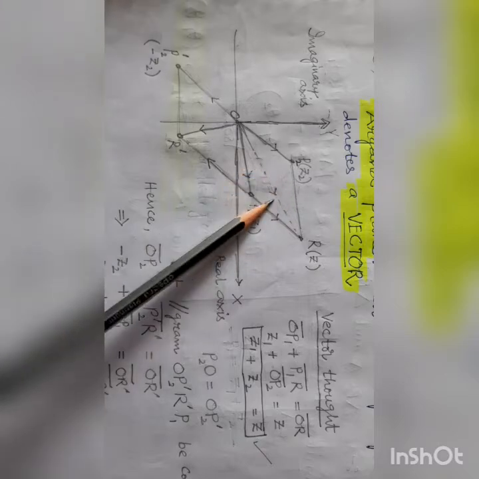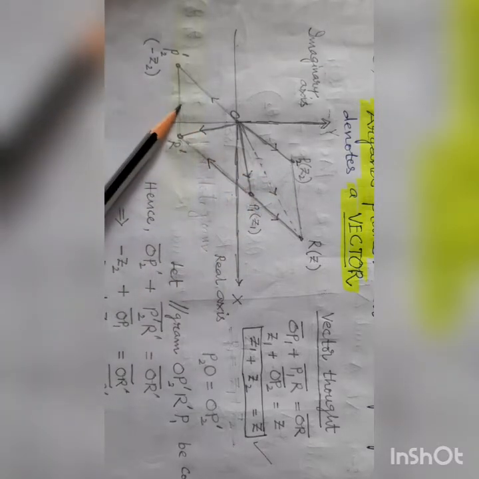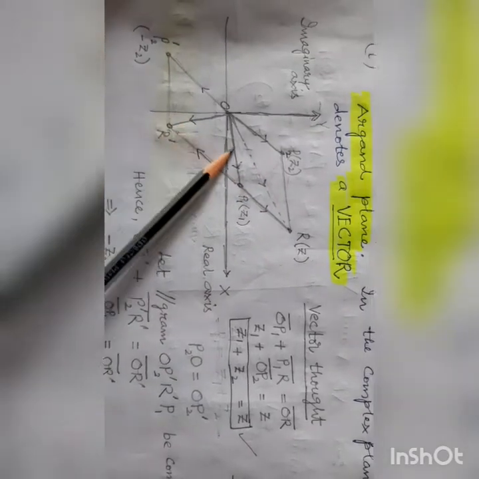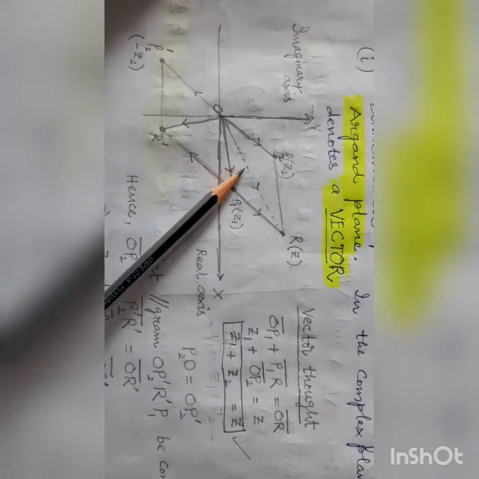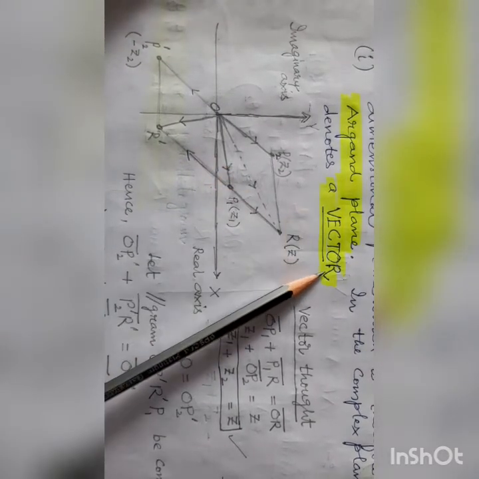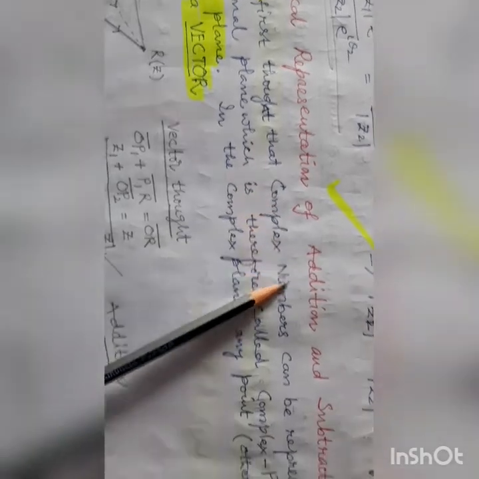This is one parallelogram, opposite to it down, another parallelogram. If we apply the vector system according to Gauss, we can explain the geometrical representation of addition and subtraction of a complex number.